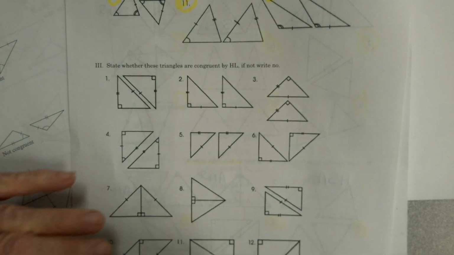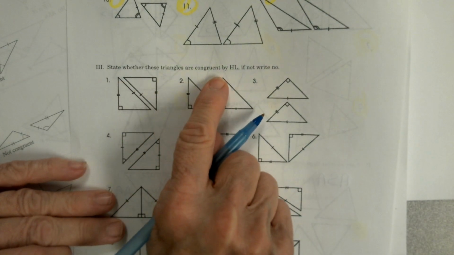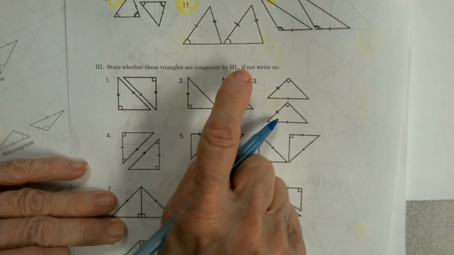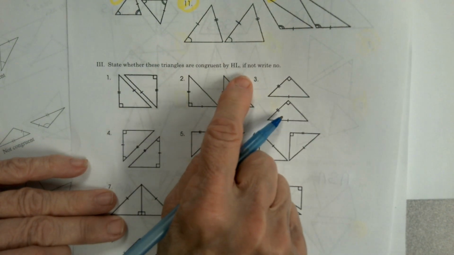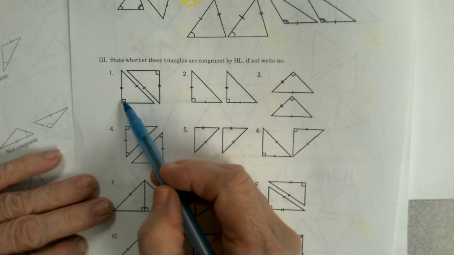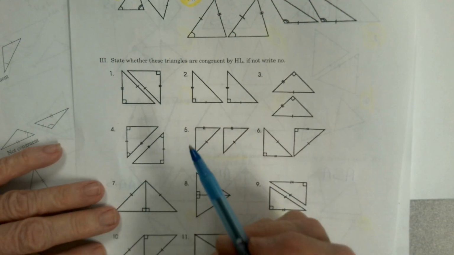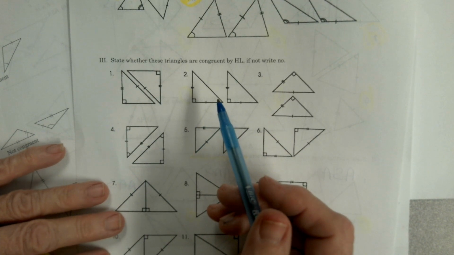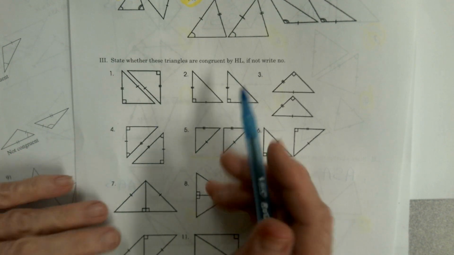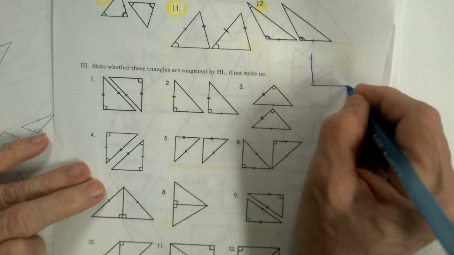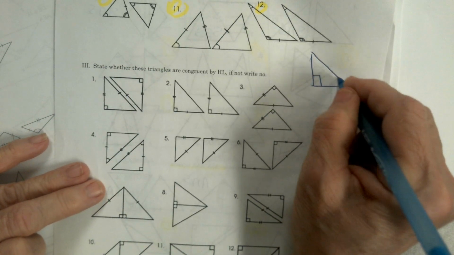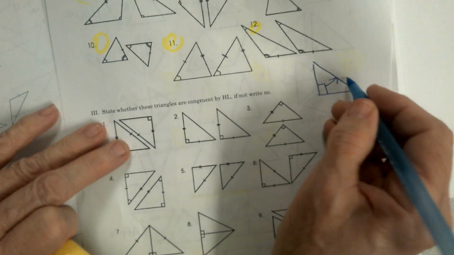Are those pretty easy? Then on this one, state whether these triangles are congruent by hypotenuse and a leg. If not, write no. So here is a hypotenuse. Where's the hypotenuse located? It's always across from the right angle.